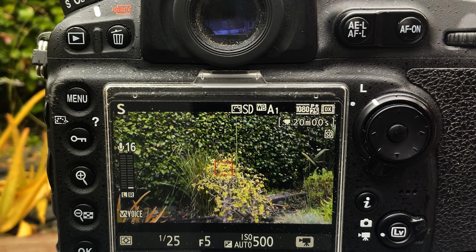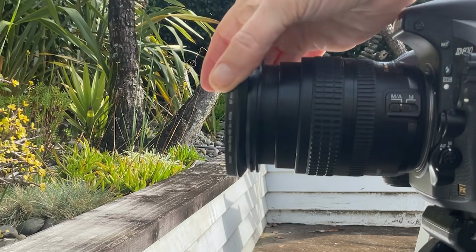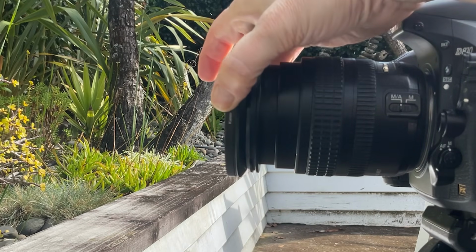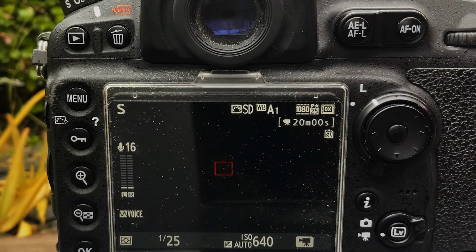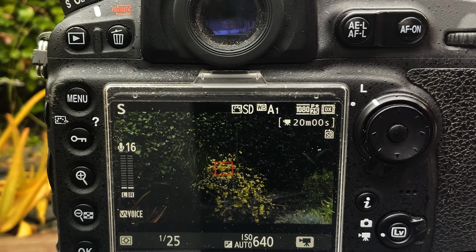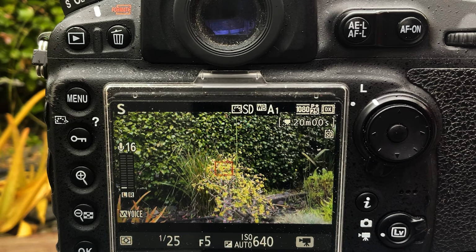This eliminates the need to switch between different filters as lighting conditions change. While it might come at a higher cost, a variable ND lens filter is a convenient solution that streamlines your gear and enhances your shooting experience.